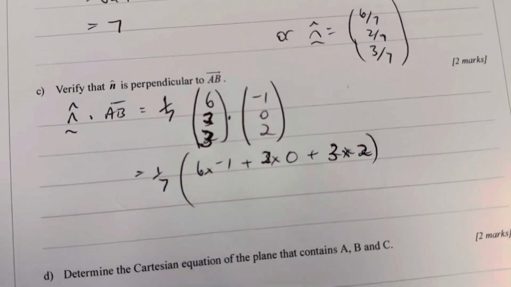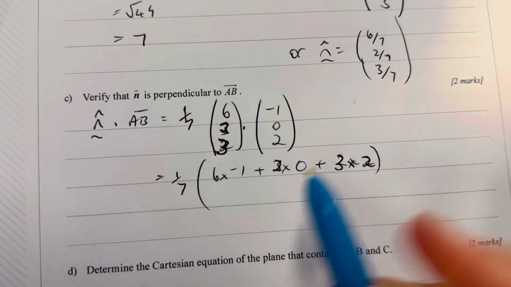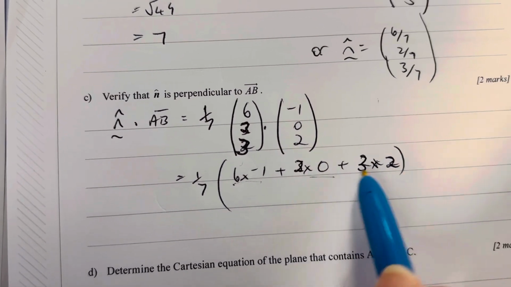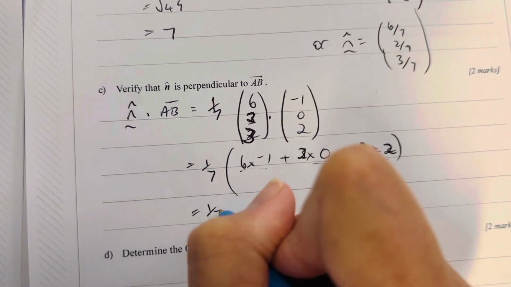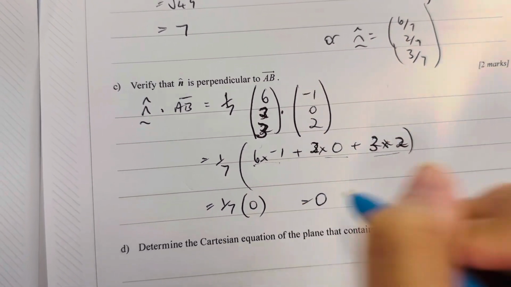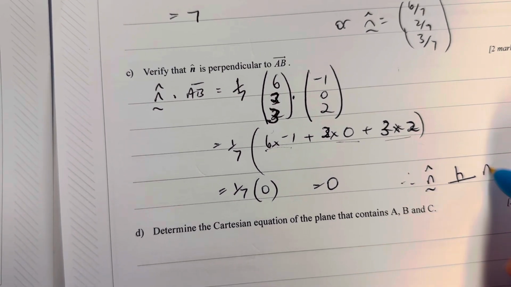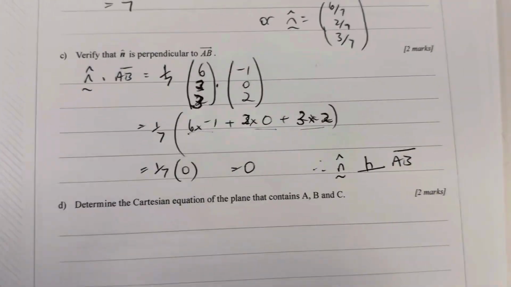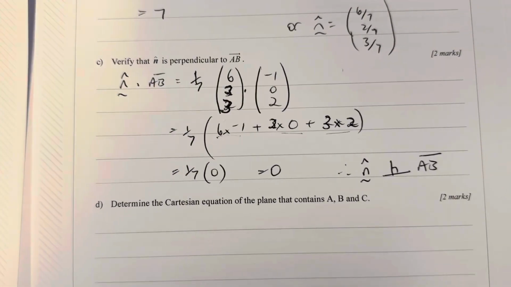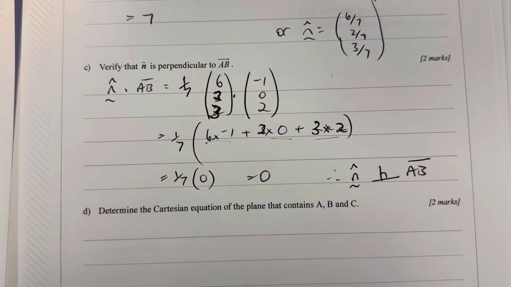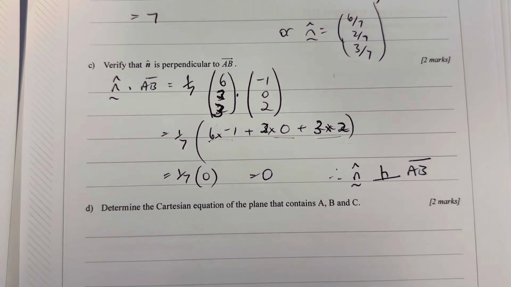So I knew I'd made an error because I want it to be 0. Because here, -6, 0, 6. That's 1/7 times 0 is 0. So therefore, n hat is perpendicular to AB. Because that's how you show that two vectors are perpendicular. Their dot product is 0.